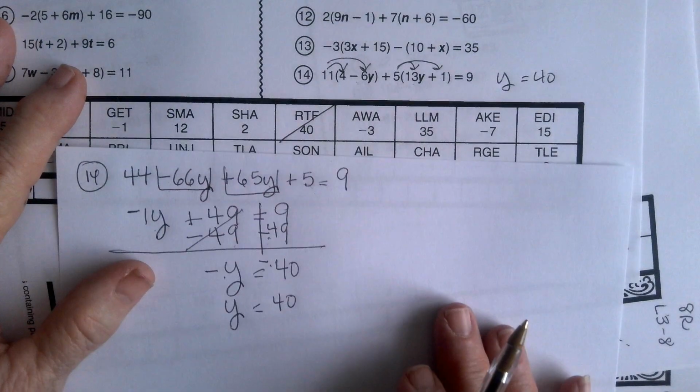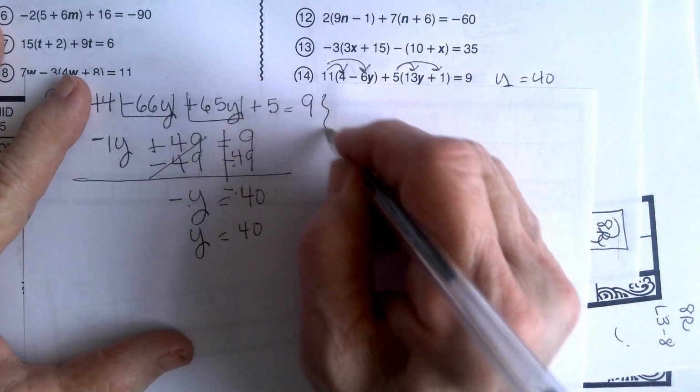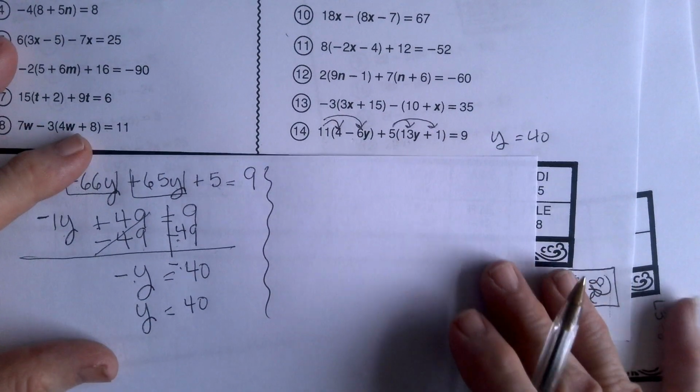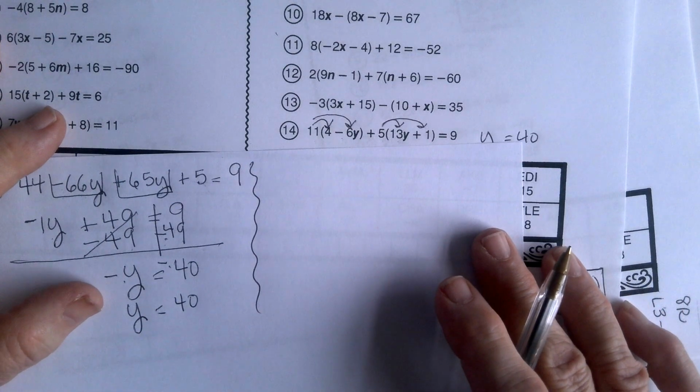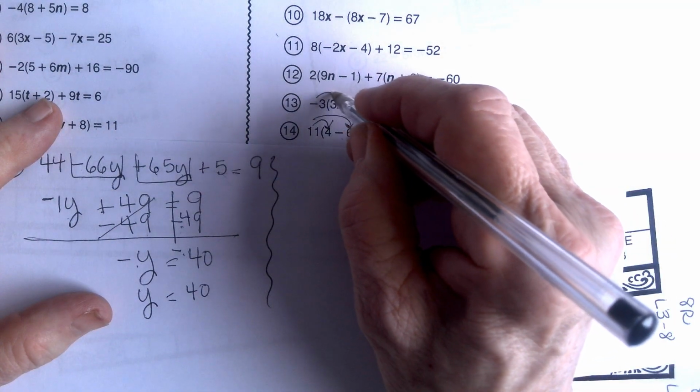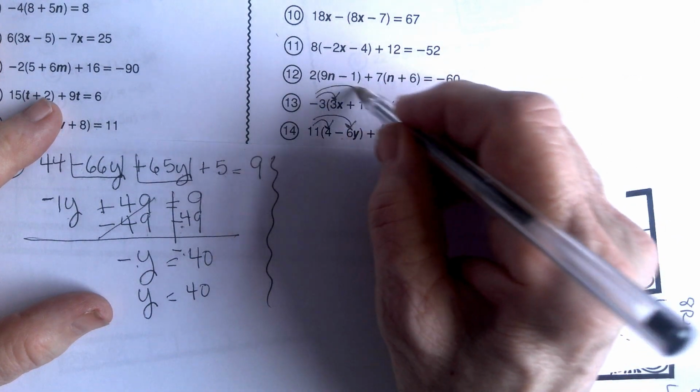All right, then let's do the number 13. I'll do it right next to it. Okay, so do we have any distributing on the number 13? Yeah, so it's going to be this times that, and then this times that.